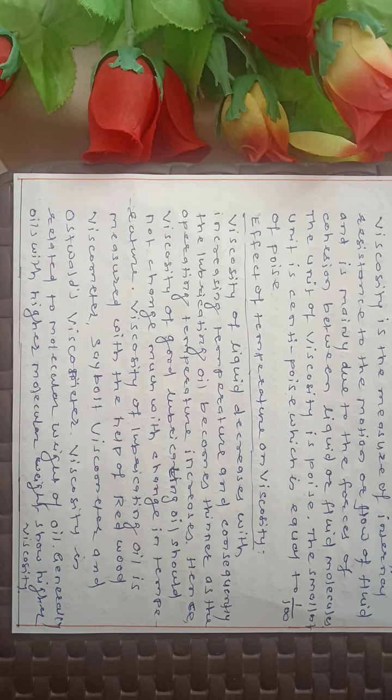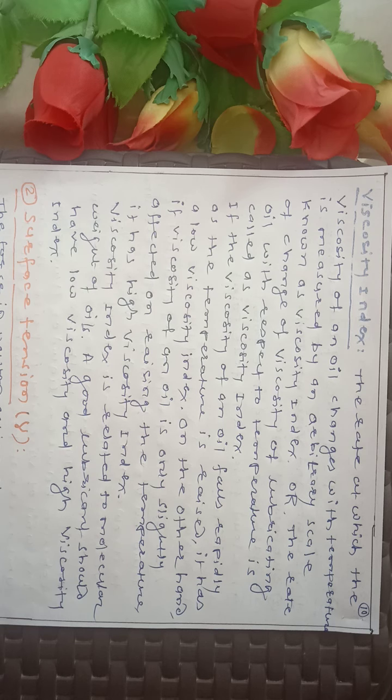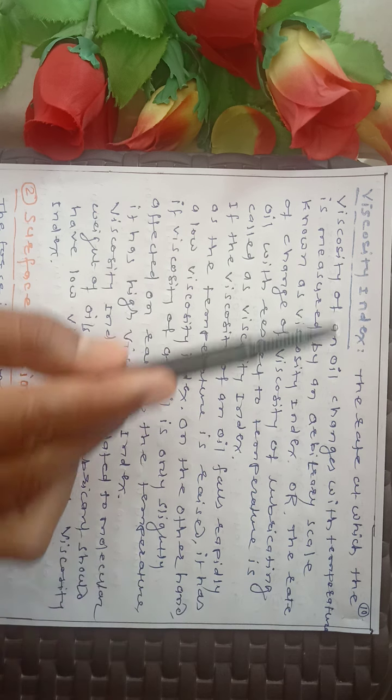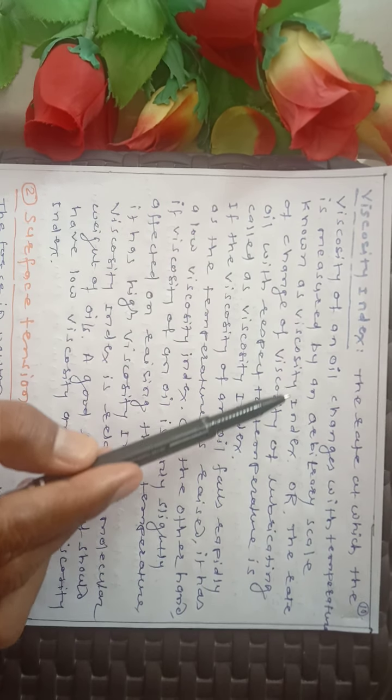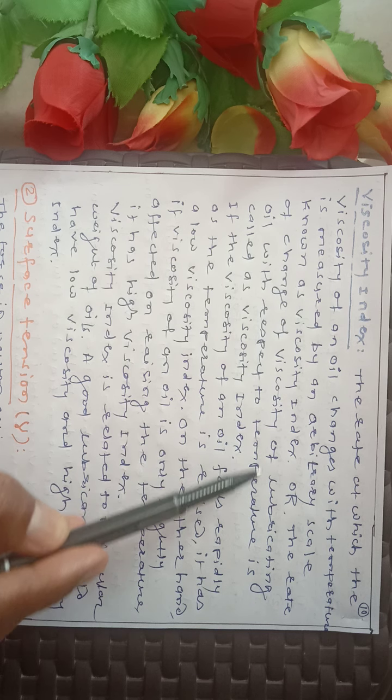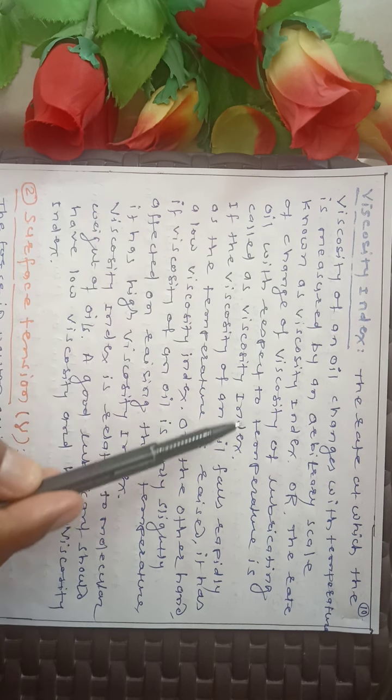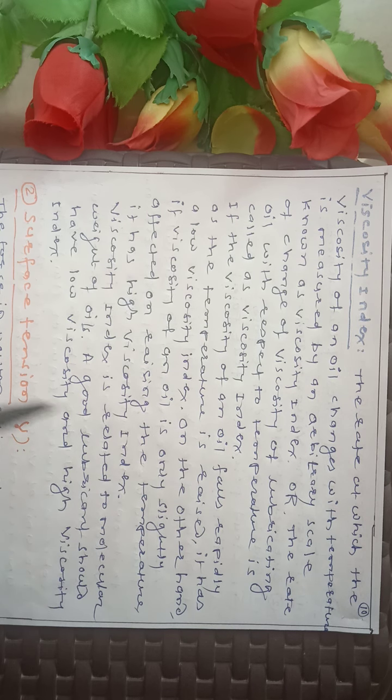After this, we will go towards what is known as viscosity index. So viscosity index may be defined as: the rate at which the viscosity of an oil changes with temperature is measured by an arbitrary scale known as viscosity index, or the rate of change of viscosity of lubricating oil with respect to temperature is called viscosity index. So what is viscosity index? The rate of change of viscosity of lubricating oil with respect to temperature is called viscosity index, or the rate at which the viscosity of lubricating oil changes with temperature is measured by an arbitrary or imaginary scale, which is called viscosity index.